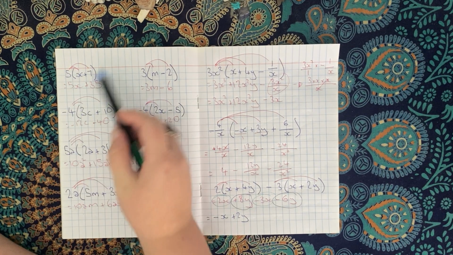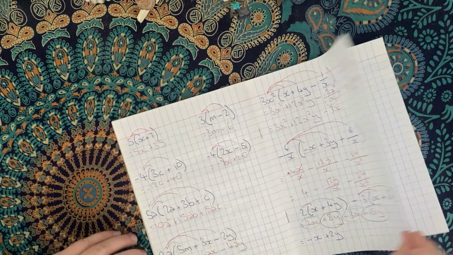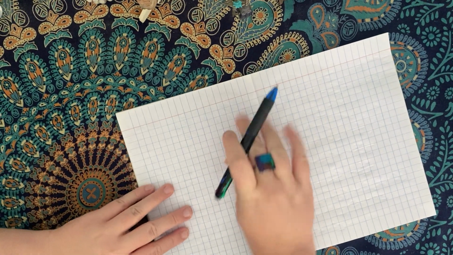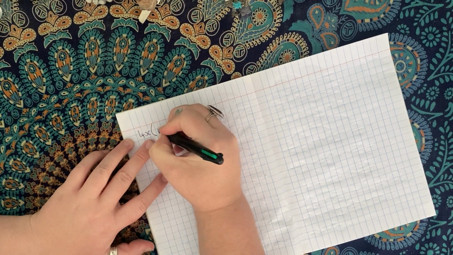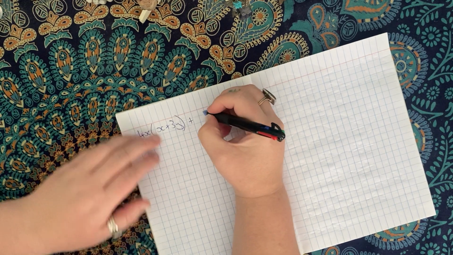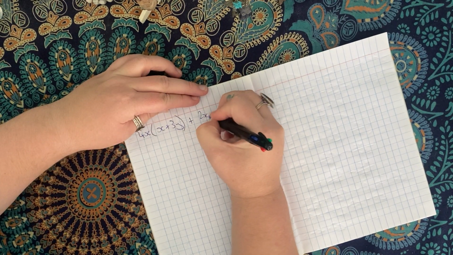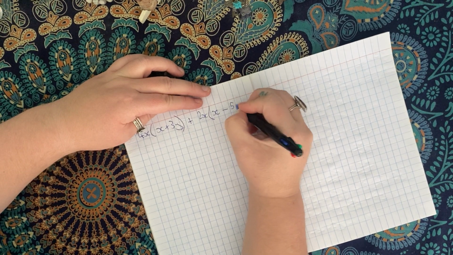But this is really just the same as this with an extra step at the end where you add together like terms. Let's do one more of those where we add together like terms. So I can have 4x(x + 3y), and then I'll do plus, let's do 2x(x - 5y).